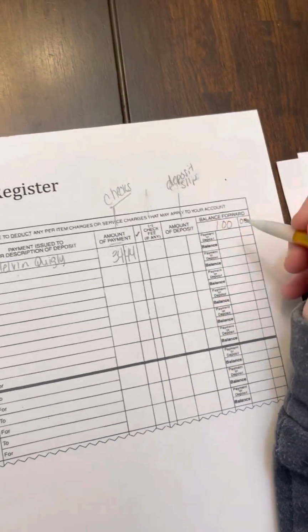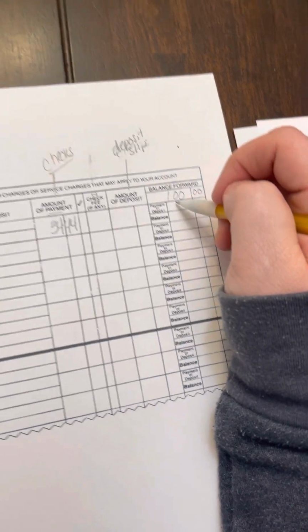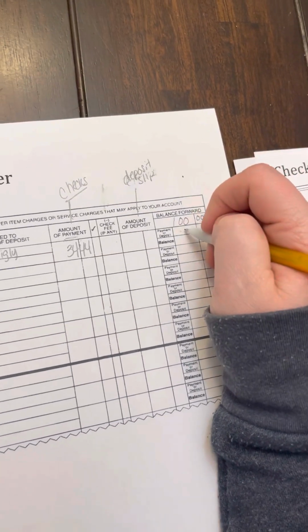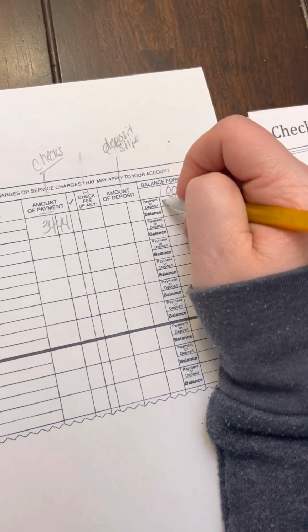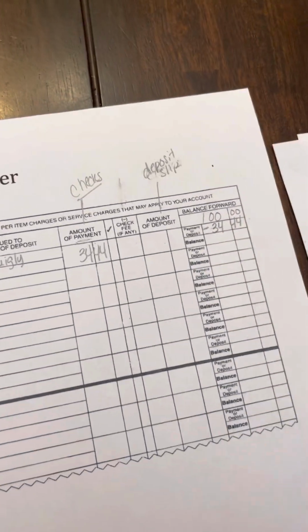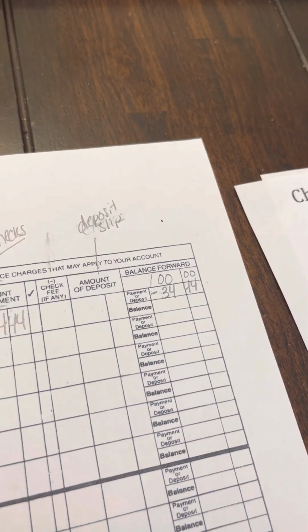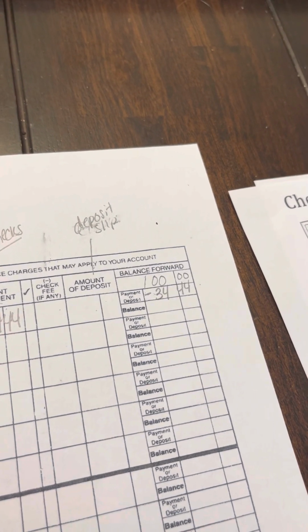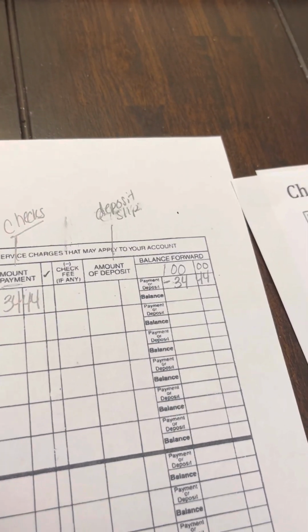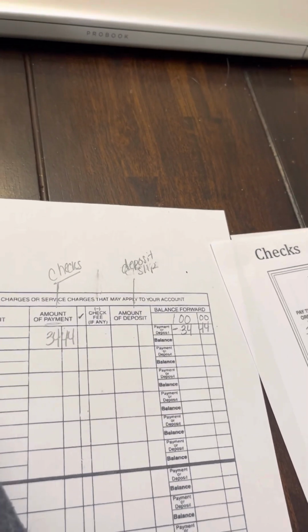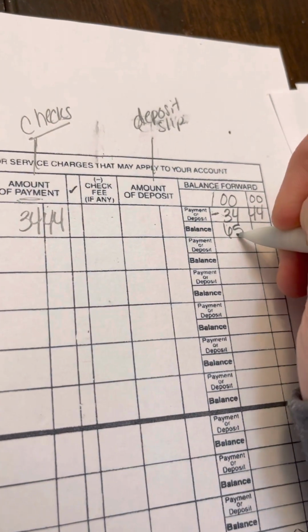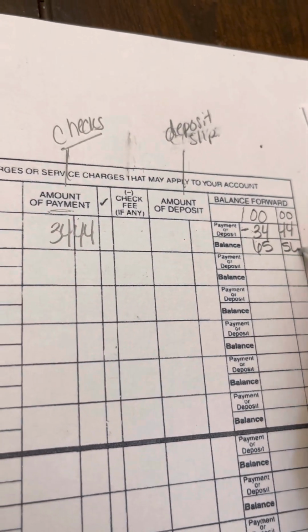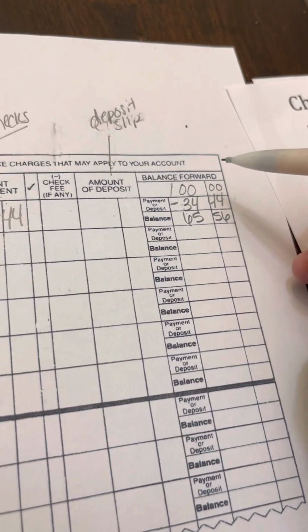There was no check fee. I didn't have a deposit. So now I'm going to write here. You would write the payment or the deposit here. So I'm going to write the $34.44 here. And I know because this is a check, I'm going to subtract this from the $100. So $100 minus $34.44. Let me get my calculator out here so I don't mess this up. Should be 63.56, I think. Oh, sorry, 65.56. So our balance now is $65.56. Okay, because I subtracted that out.